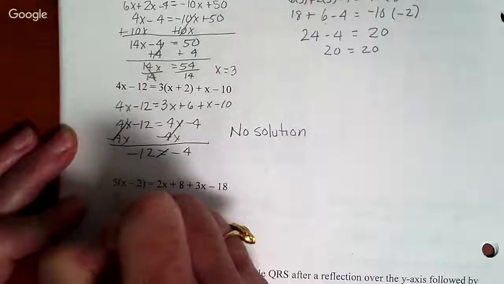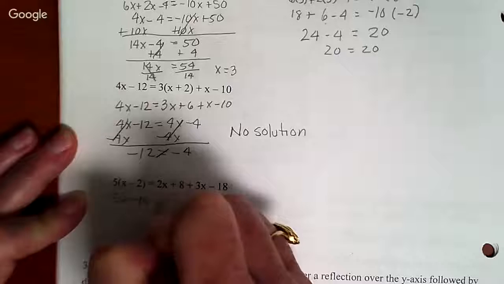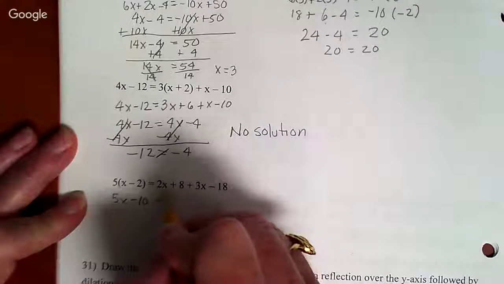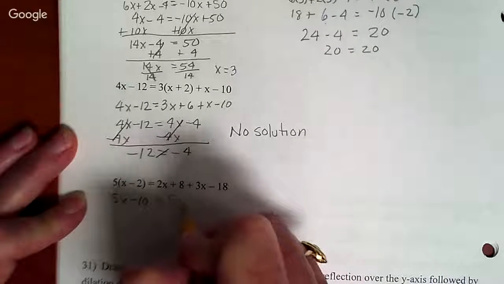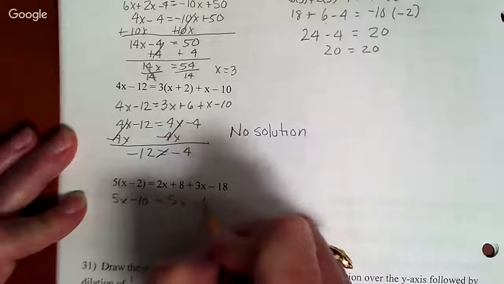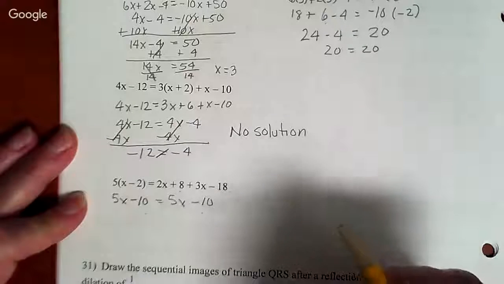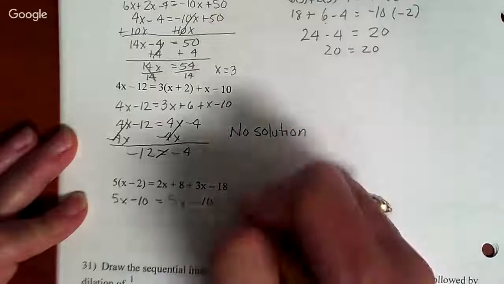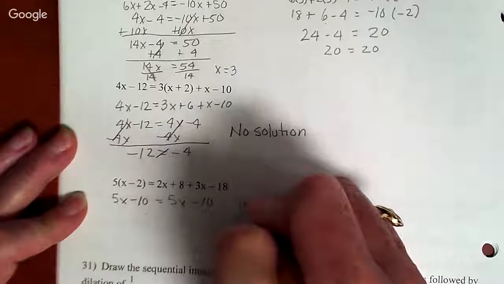Here I have 5x minus 10 equals, if I put these together, I have 5x, and here I have minus 10. Well, these two are the same equation here. So here we have an infinite solution.